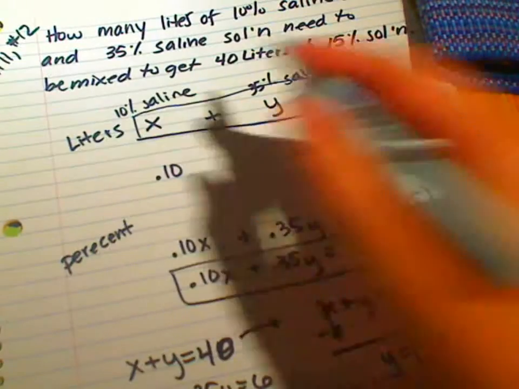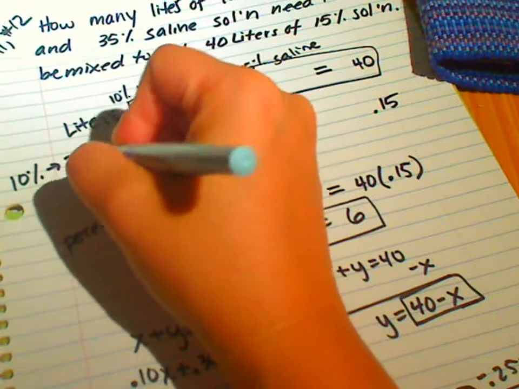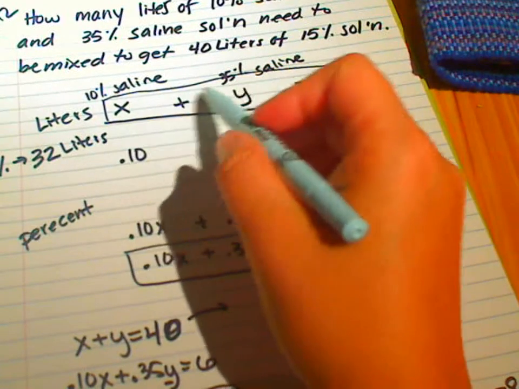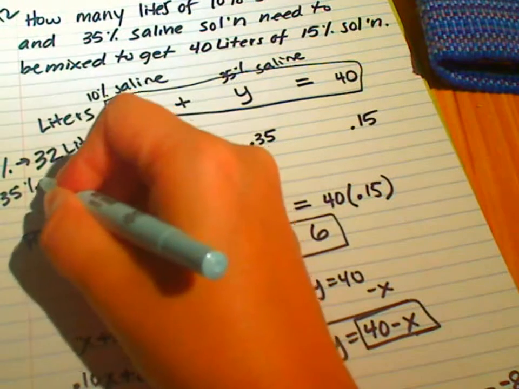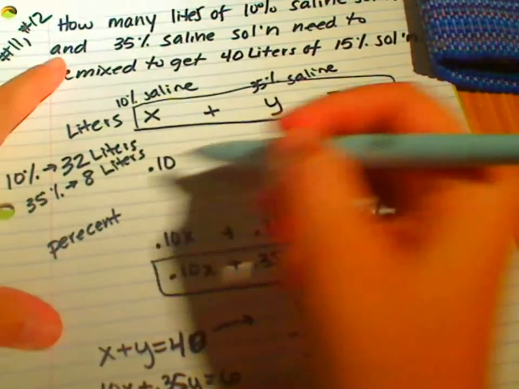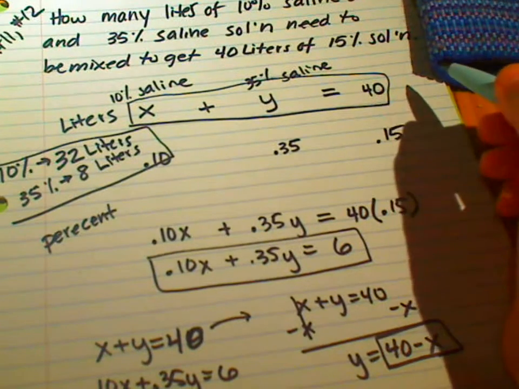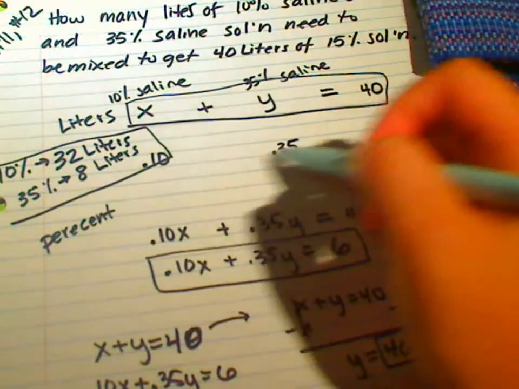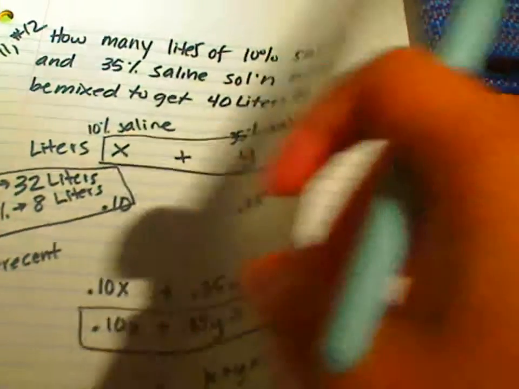So I know the 10% saline solution is going to be 32 liters. And then, well, 32 plus something must equal 40. So for my 35% solution, I only need to put in 8 liters. Sorry, this is a little bit all over the paper, but that's how that one goes. So you just kind of set up the how many liters, use your percents, pull them down, then do a substitution or something like that.